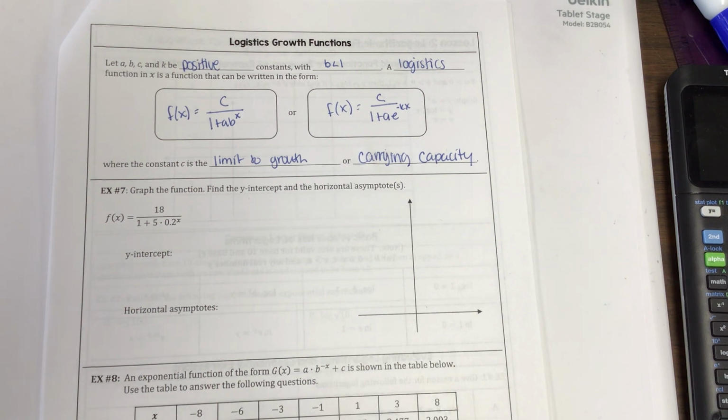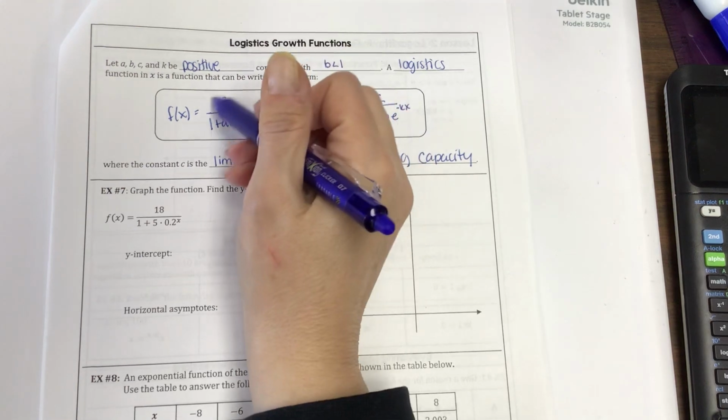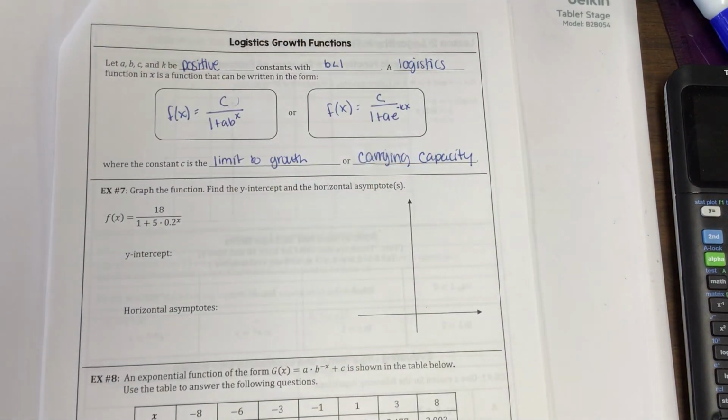A pond can only support so many fish. And so that carrying capacity is always going to be what's in the numerator of a logistics function. So the maximum that it could be. Does that make sense?